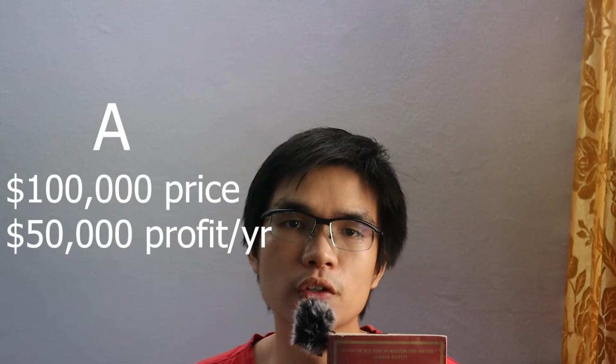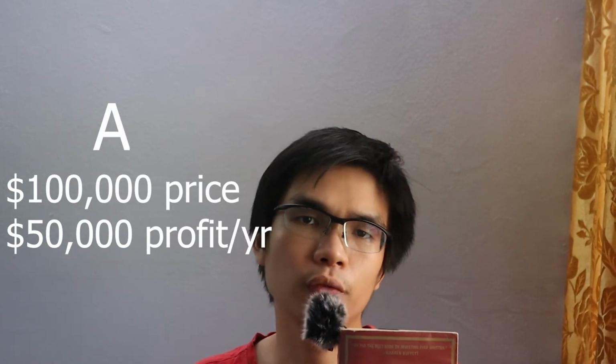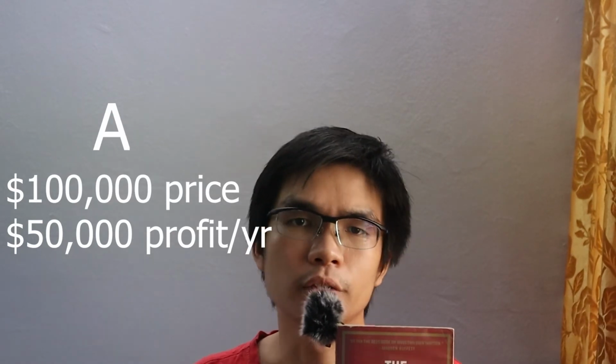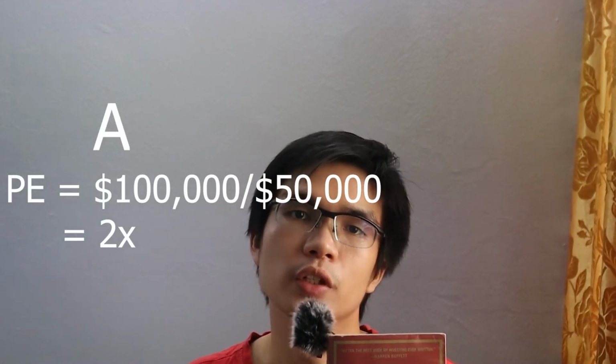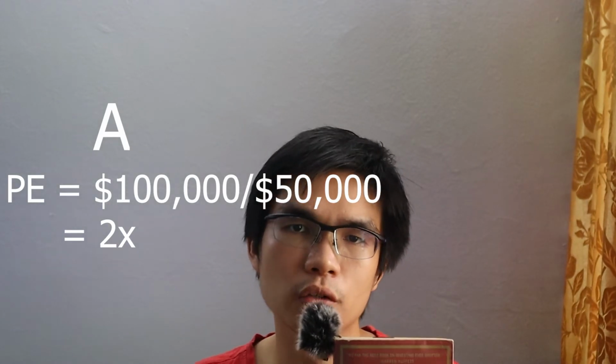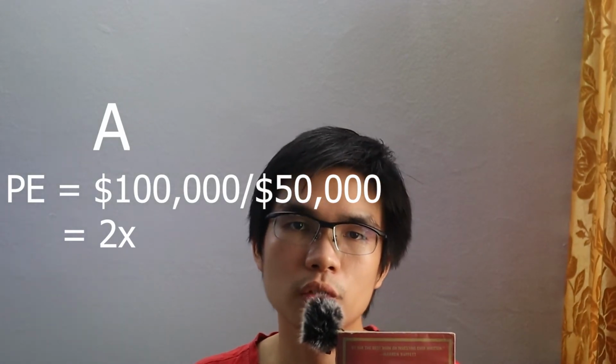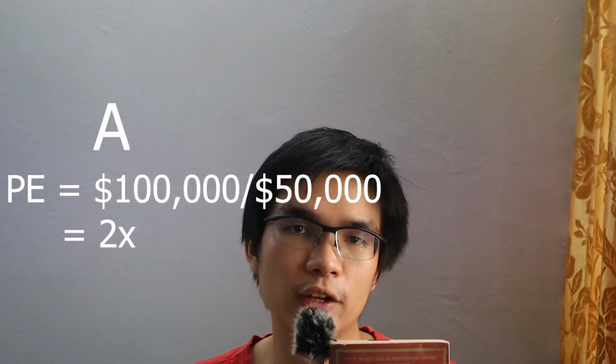Let's now look at burger stall A. Selling price of burger stall A is $100,000 with an annual profit of $50,000. Therefore, the price to earnings formula equals selling price divided by yearly earnings or yearly profits. $100,000 divided by $50,000, you get a PE of 2x. This tells you that if you were to buy the business at $100,000, you're paying 2 times its annual profit for what it's worth.